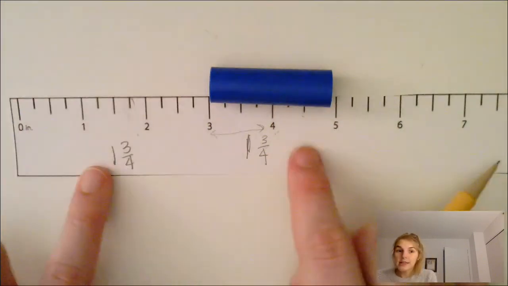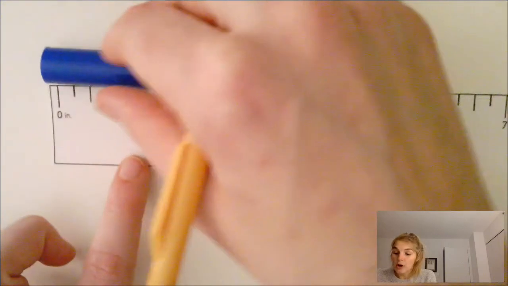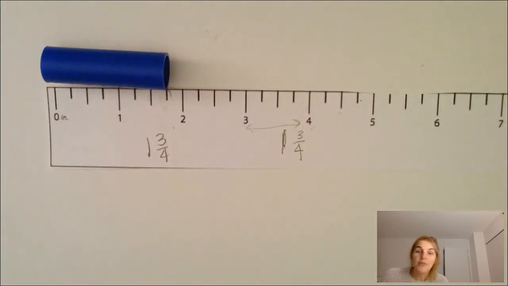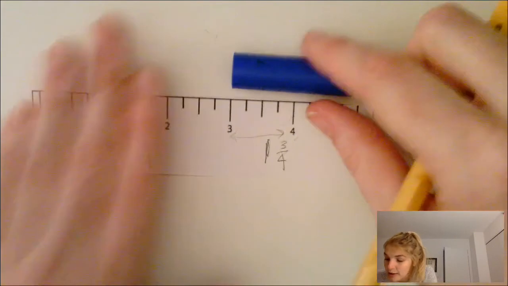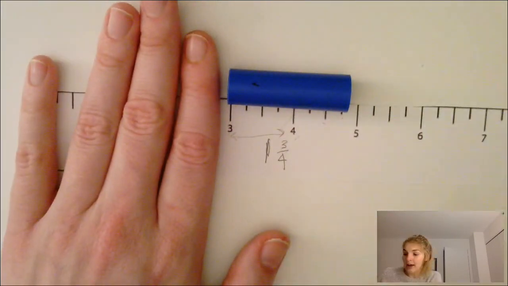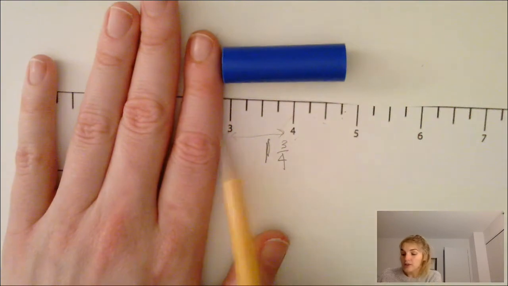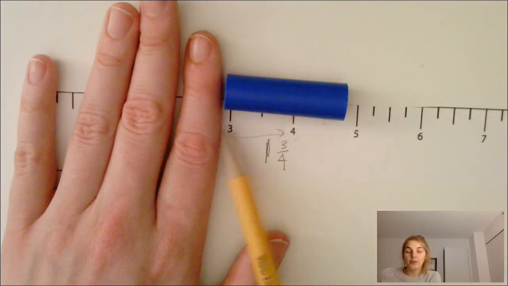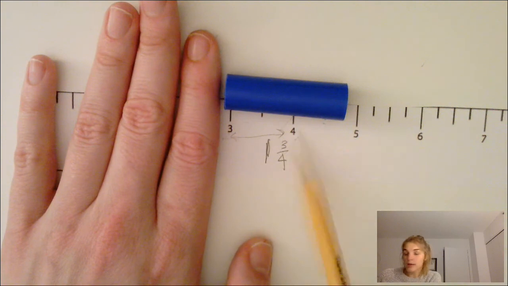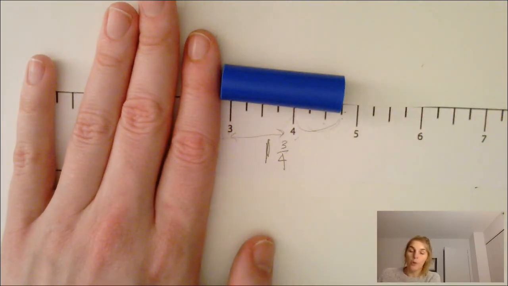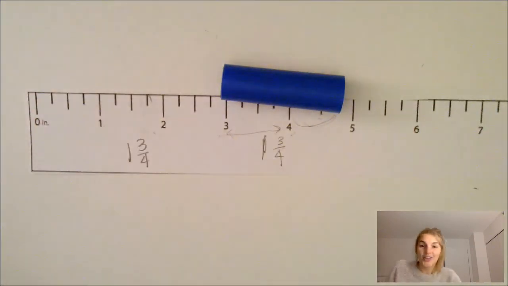So we can see that when we start at 0, which if we were measuring, we always need to start at 0. But if they're trying to trick us and putting it in a different spot, don't worry, it's okay, we can still figure it out. We just figure out where it starts and then figure out where it stops. And we can see here that that would be 1 inch between 3 and 4, and then 3/4 more of an inch.